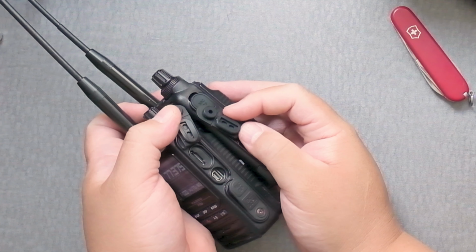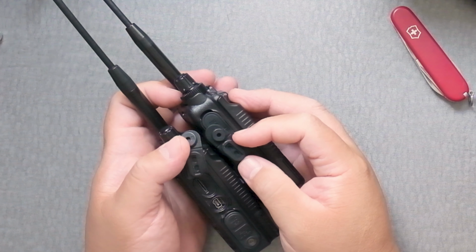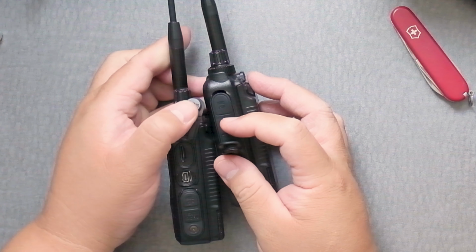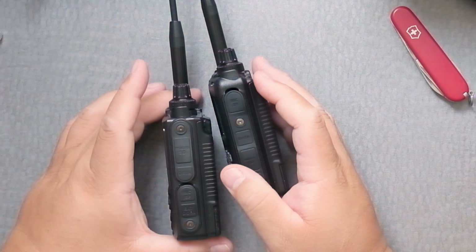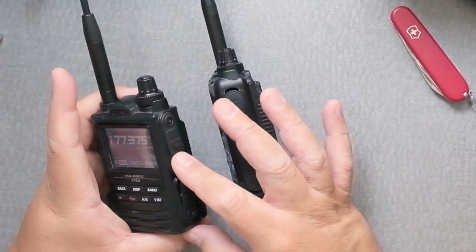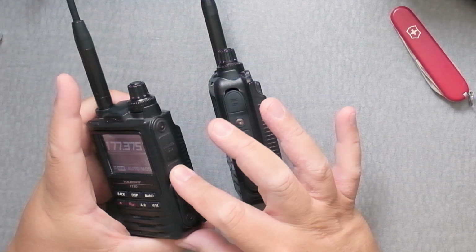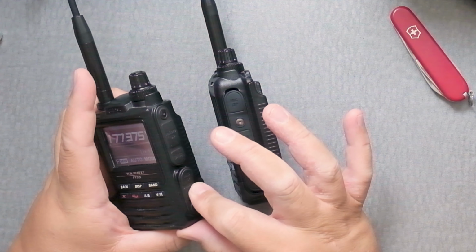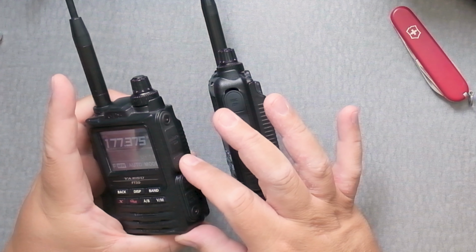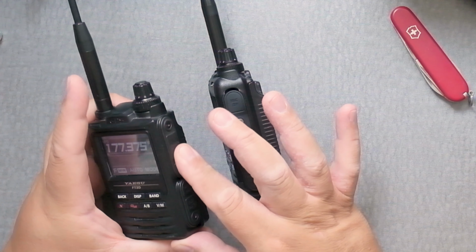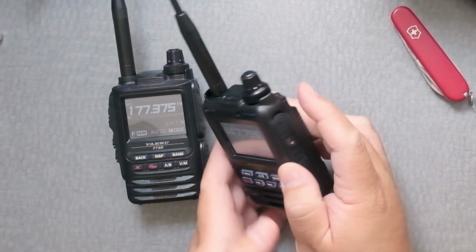Different enough probably to give it a little bit more protection, because one of the things about the FT5D is that it is IPX7, which means it's rated that you can put it underwater for about 30 minutes at a depth of up to 1 meter.